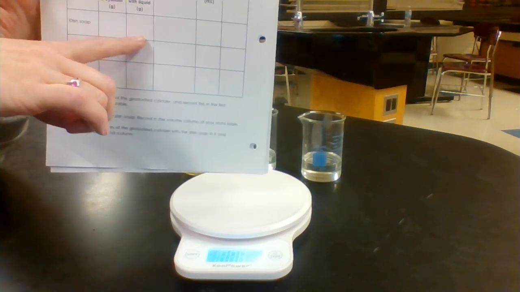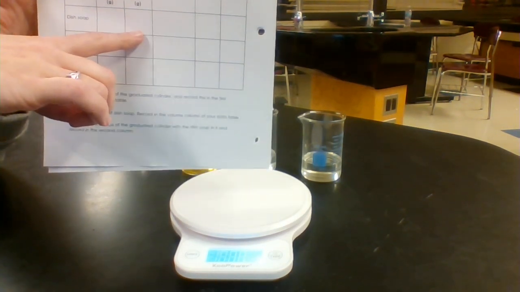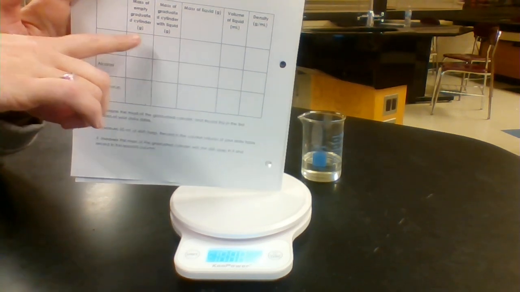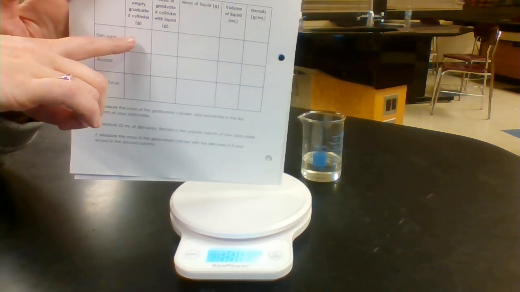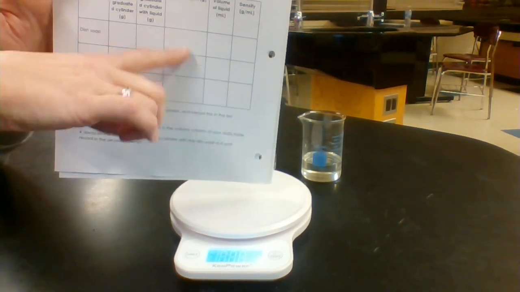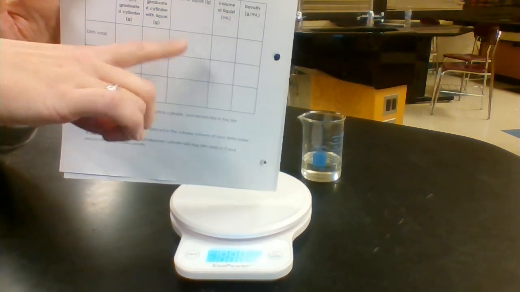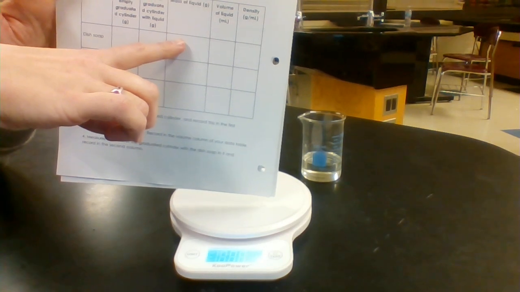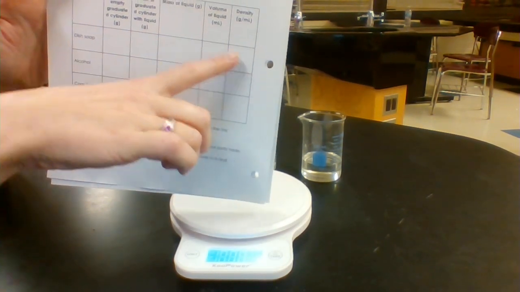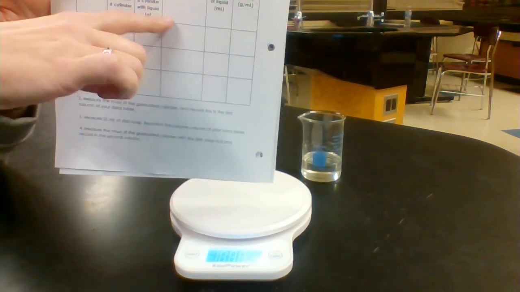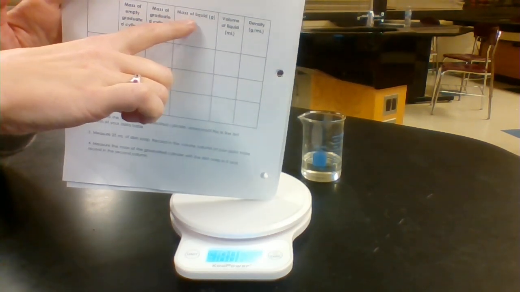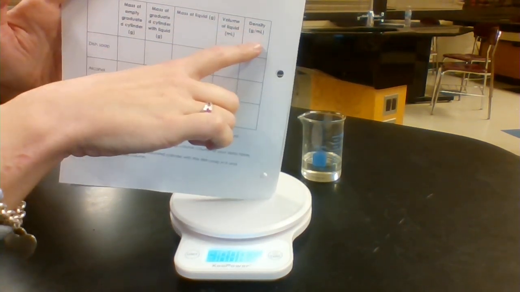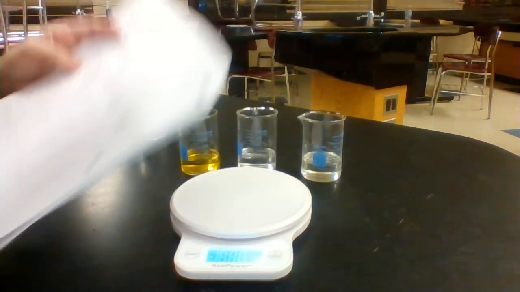So I need to take the mass of the container with the liquid, and I need to subtract the empty container, and that's going to give me the mass of just the liquid. Once I have the mass of just the liquid, I can use my equation, mass divided by volume, in order to get the density. So I'm going to take my mass, I'm going to divide it by my volume, and that is going to give me my density.